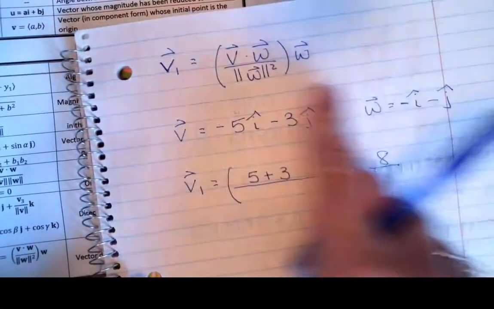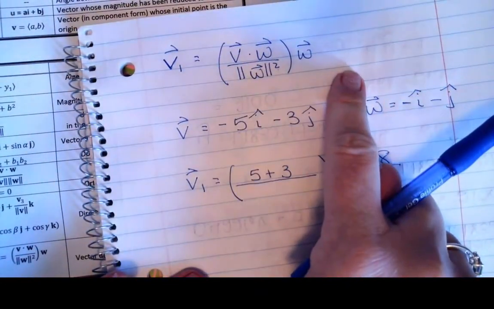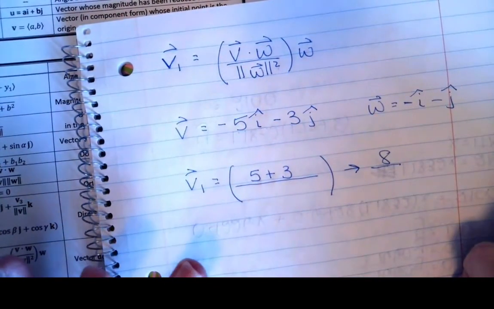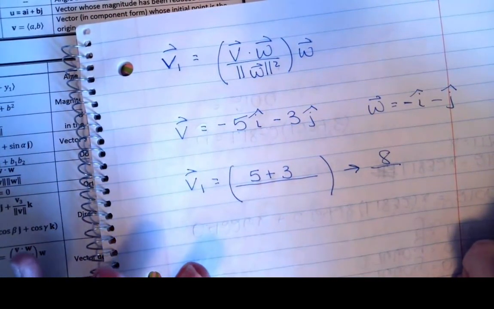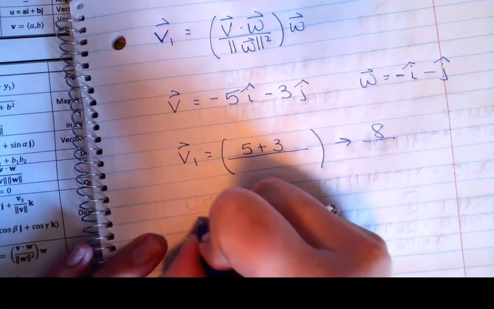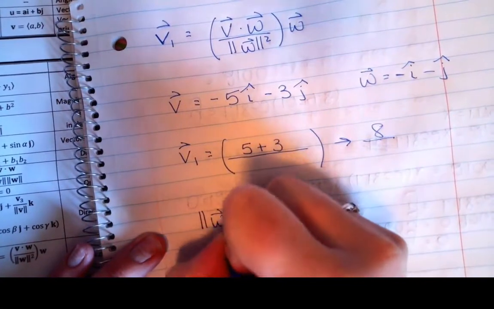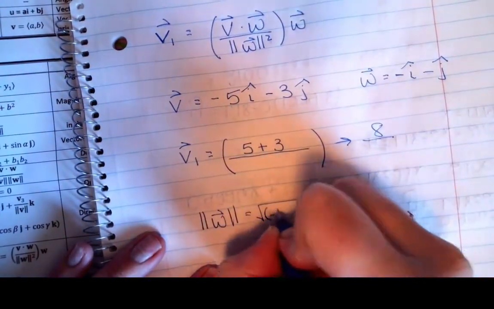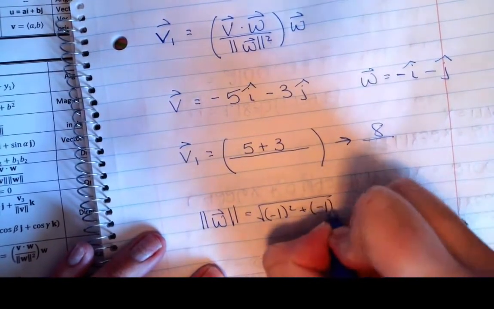And then I need to get the square of the magnitude of W. If you'll remember, the magnitude is the square root, and it's the Pythagorean theorem. So if I want the magnitude of W, I'm just going to do the square root of negative 1 squared plus negative 1 squared.